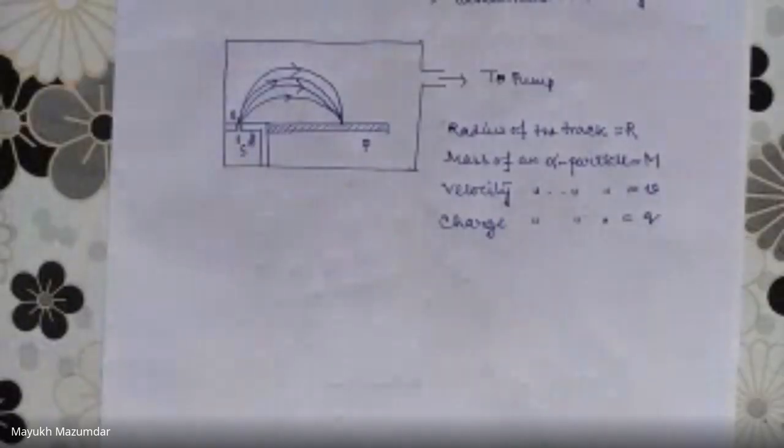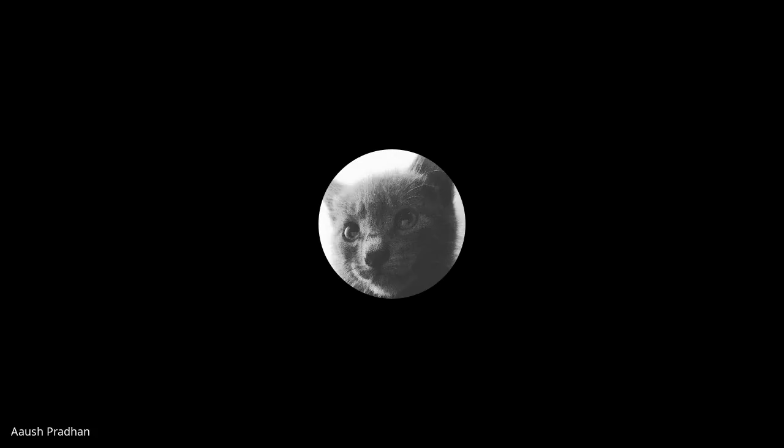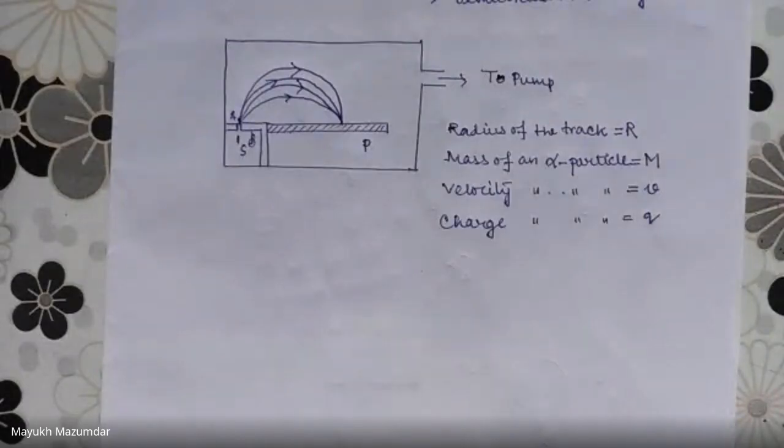Nuclear force? No, no, no. This experiment is done in the lab. It's way outside the nucleus. The alpha particle has already left the nucleus. Think of a normal particle.